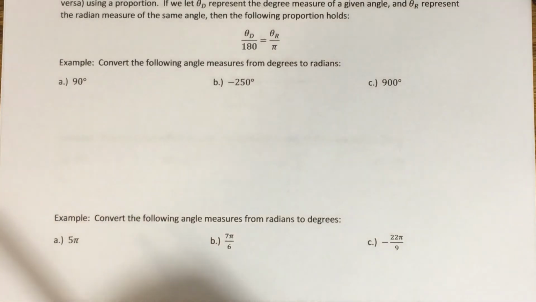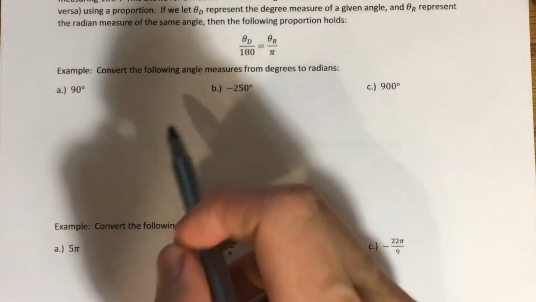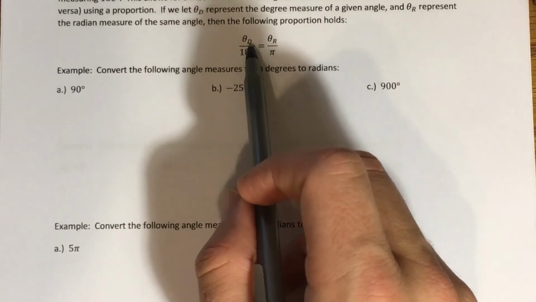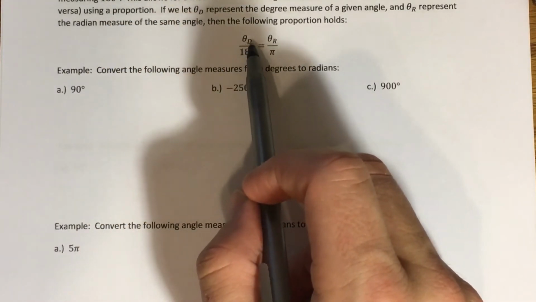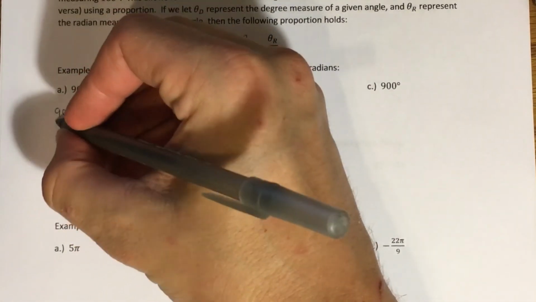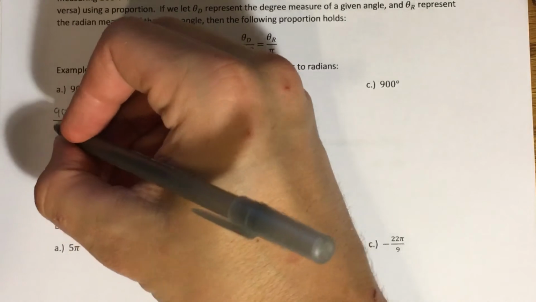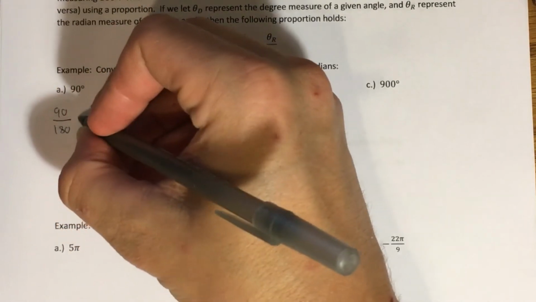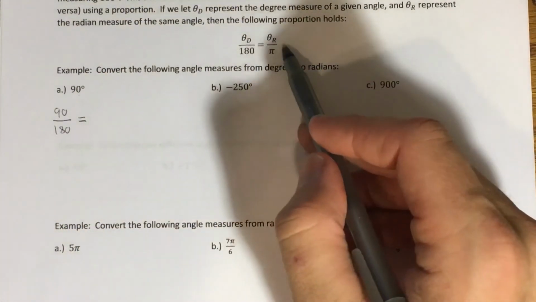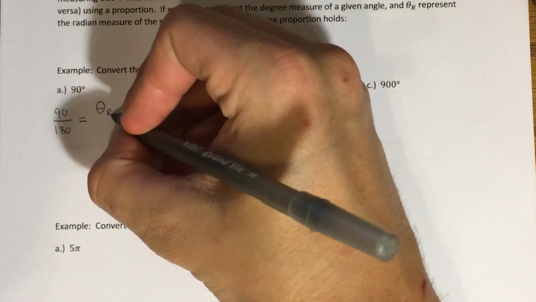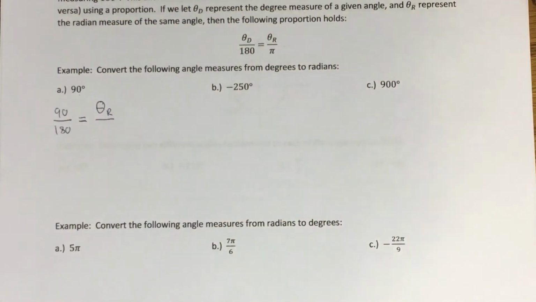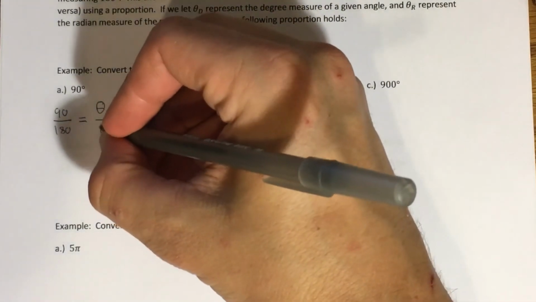But I want to practice using this proportion method. So the theta d here represents the angle that we are looking at in degrees. We already know what that's equal to, so that's 90 degrees. And I put that over 180, equals theta r. This I don't know, but that's the value I'm looking for. What is the radian measure of that angle? And I put that over pi.